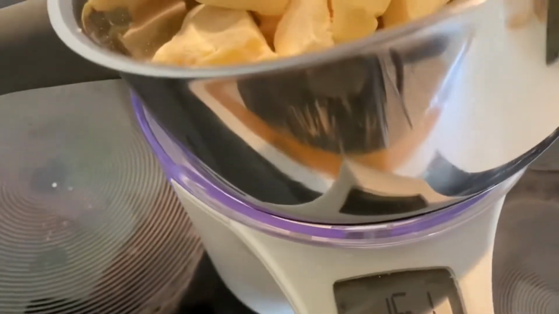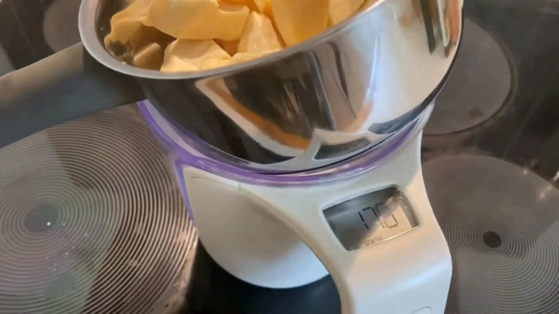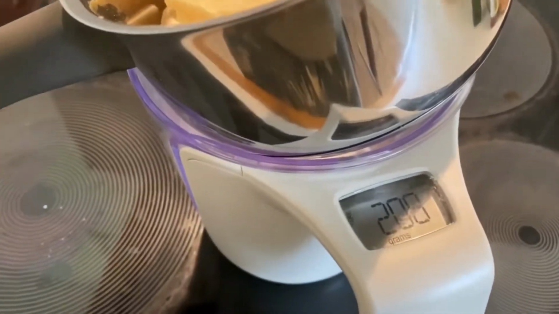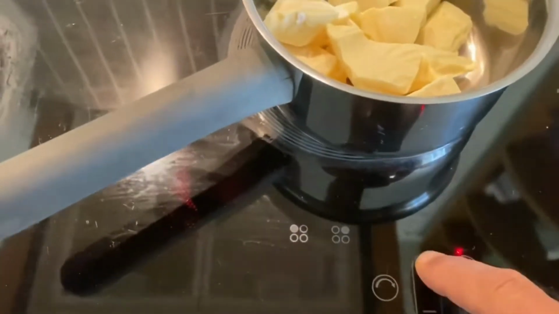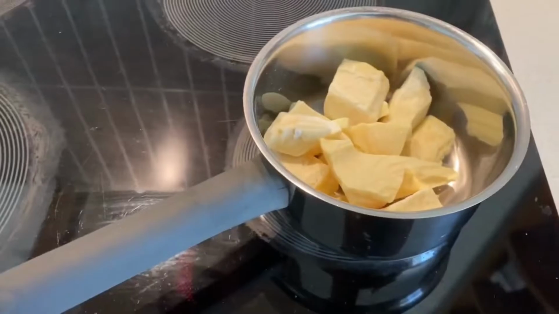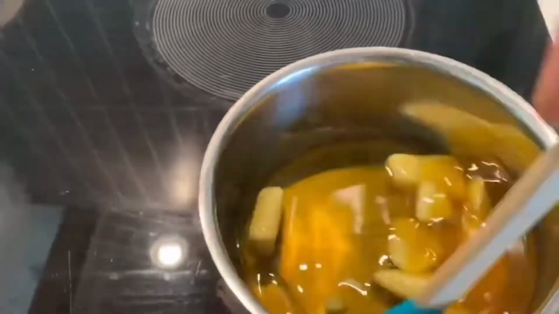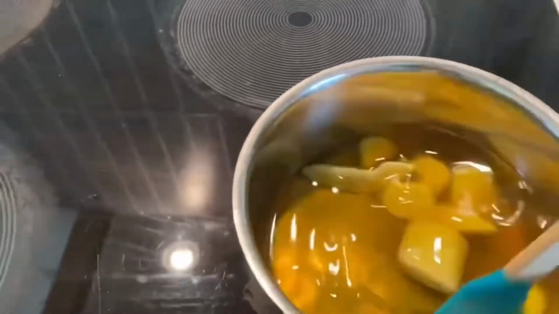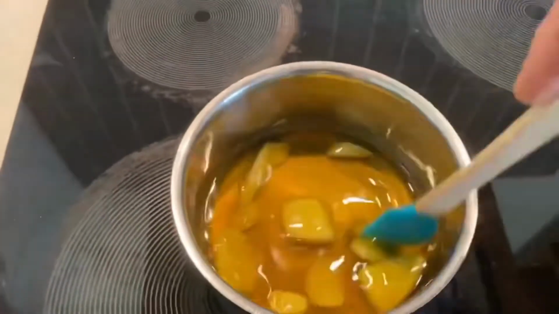We have a standard recipe: 200 gram cocoa butter, 200 gram cacao butter or cocoa butter, then we melt it on medium heat. And very important, when you melt the cocoa butter you must take the temperature, because if you increase the cocoa butter over 50 you lose everything.